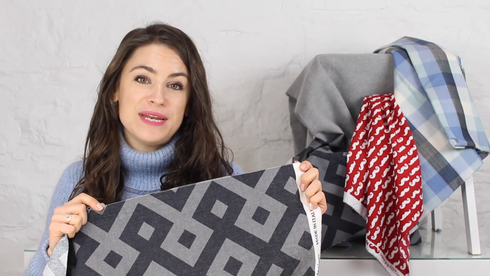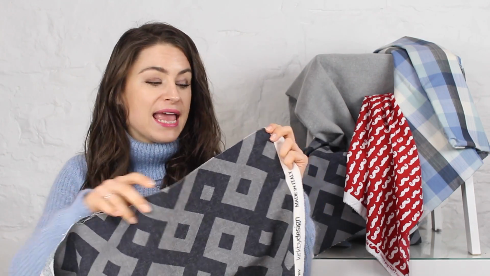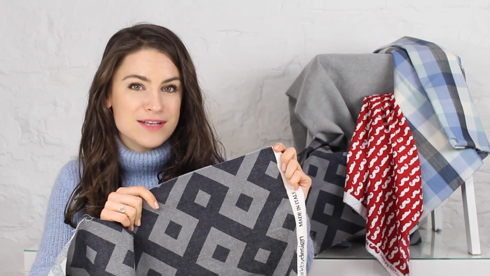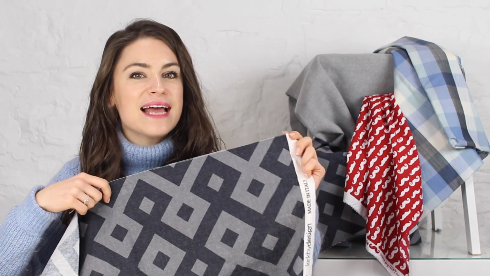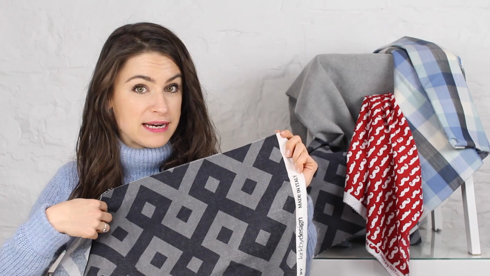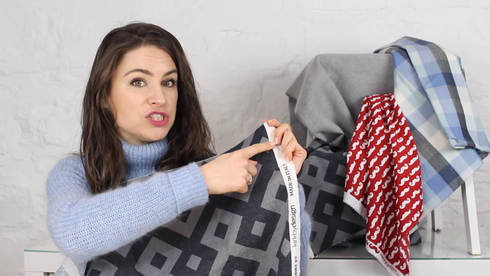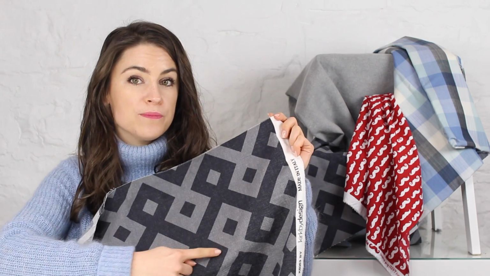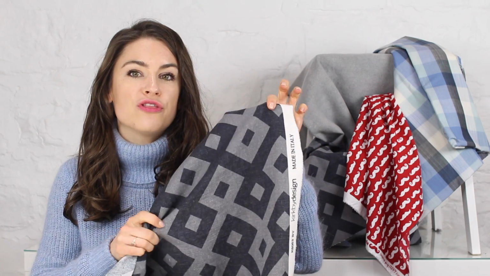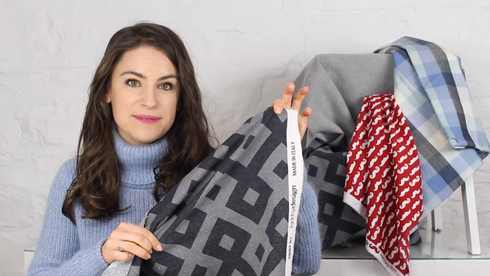The other grain that you need to bear in mind is your true bias, your bias grain, and that is 45 degrees from your selvage. So it runs in between the two. And the reason why you need to know about that one is because that's got the most stretch in it.